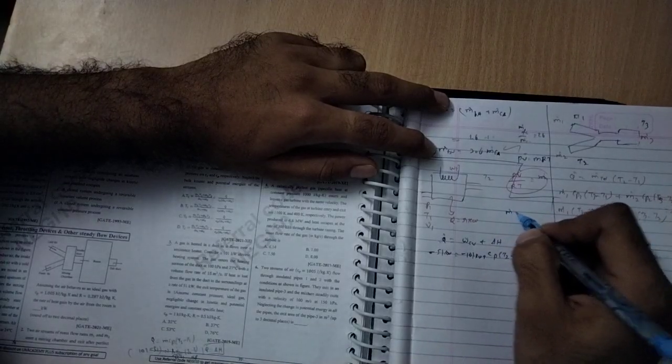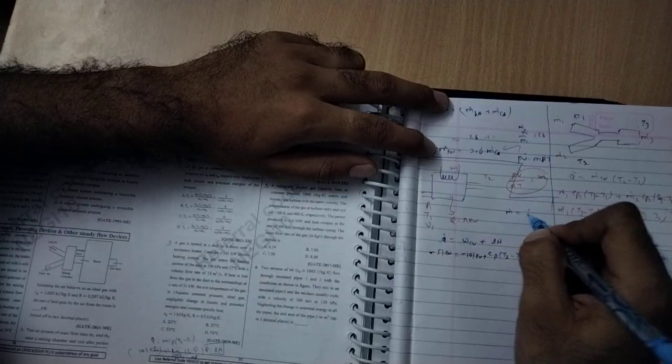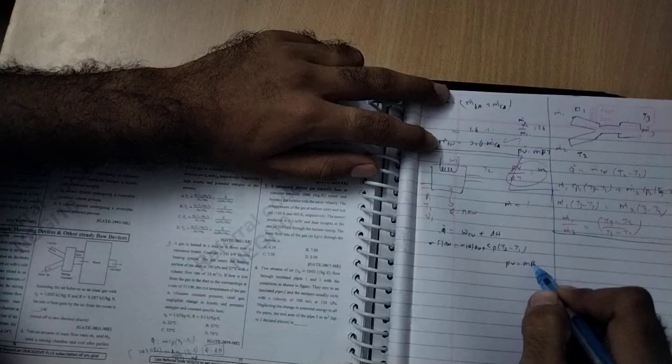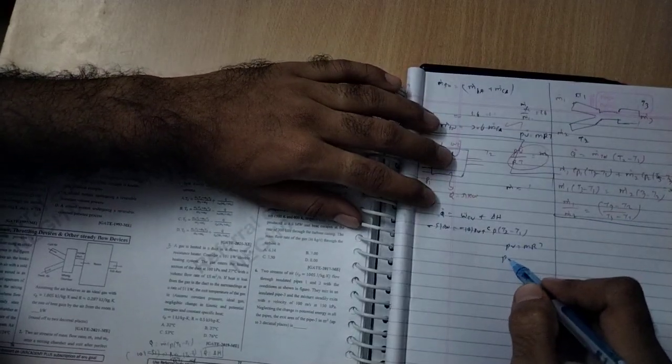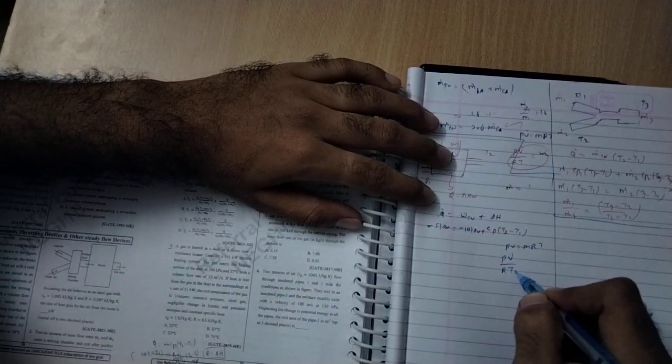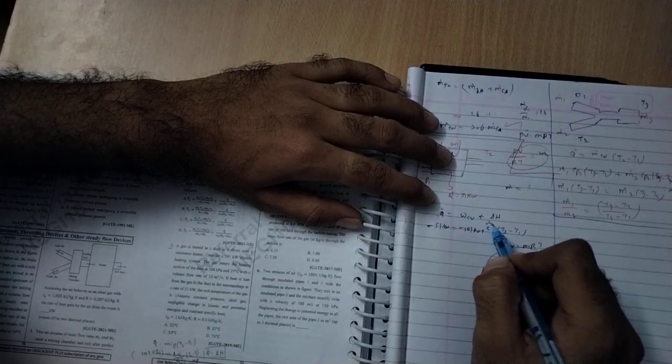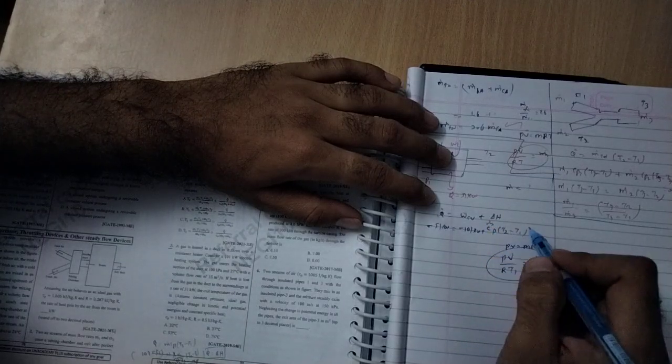What is m dot? So PV equal to m R T, so P V dot equal to R T1 m dot. For this you need to put m dot here. After putting it here, calculate and we will get T2. That's it.